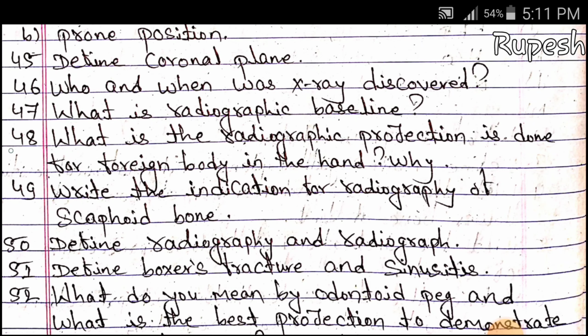So question number 48, what radiographic projection is done for foreign body in the hand? Why? Question number 49, write the indication for radiography of scaphoid bone. Scaphoid bone.